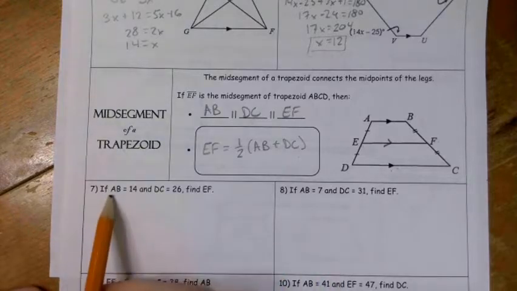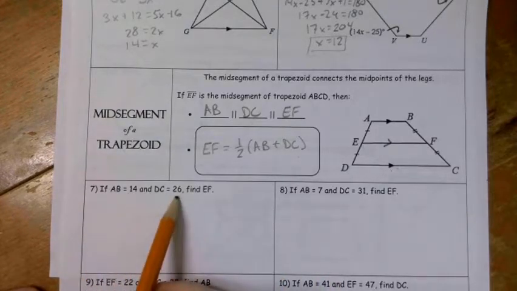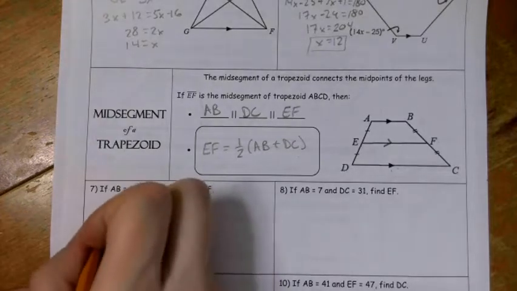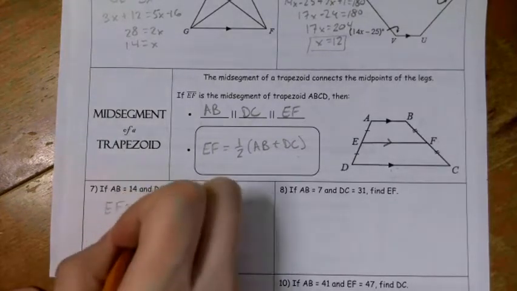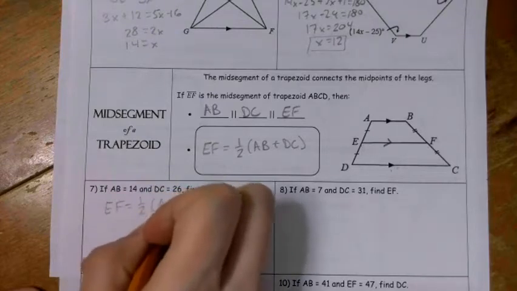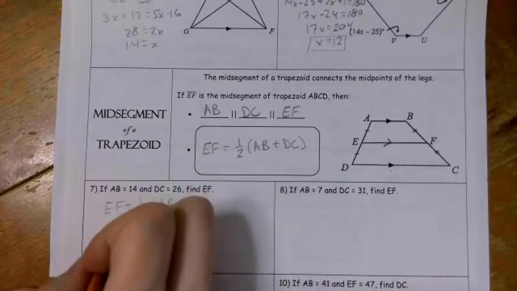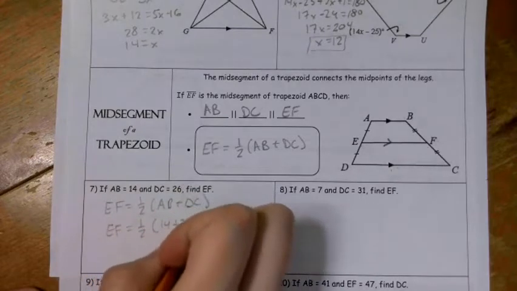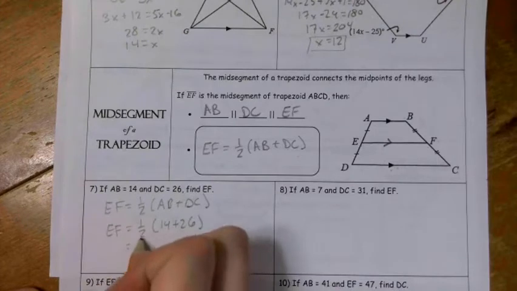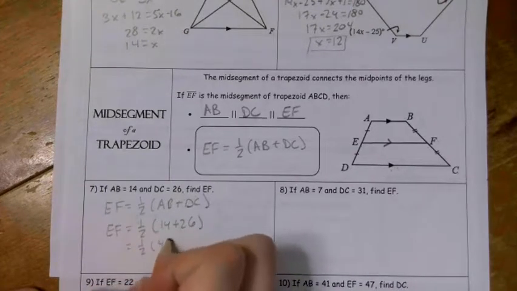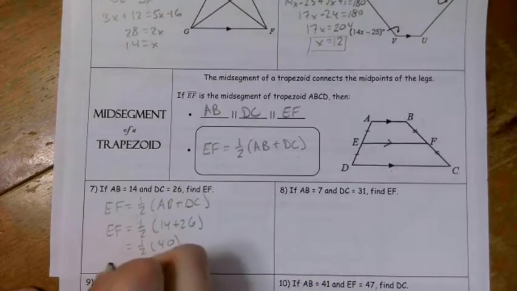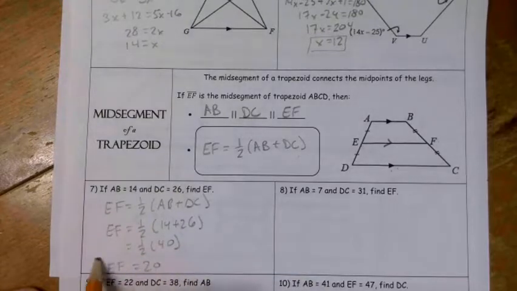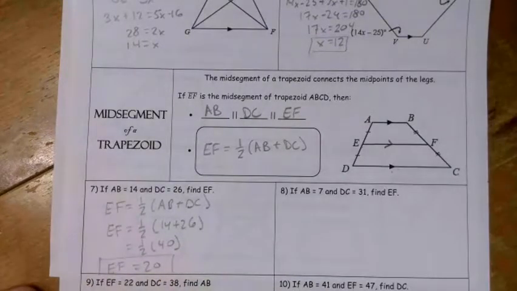For our first one here, we know AB is 14 and DC is 26. We want to find EF. So EF is equal to 1/2 AB plus DC. So EF is equal to 1/2 of 14 plus 26. Well, 1/2 of 40 in that case would be 20. So EF is 20. Not too bad. All right, I want you to pause the video, try 8, 9, and 10.